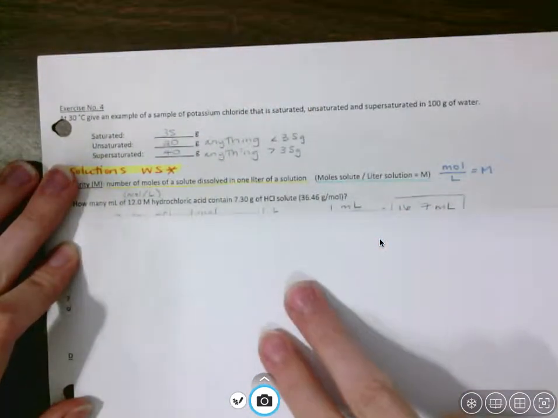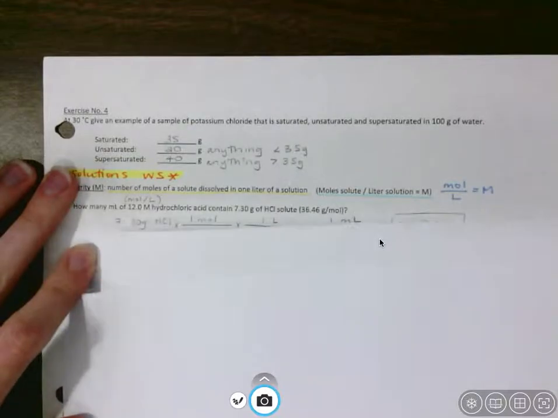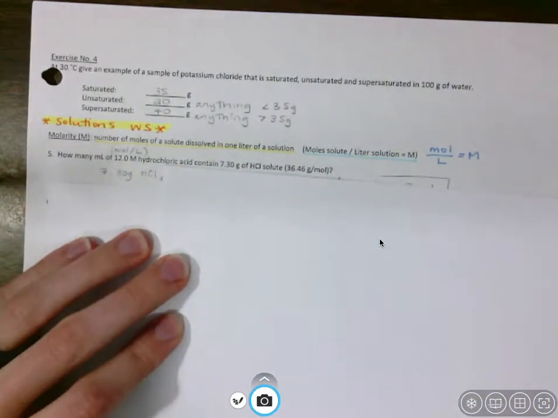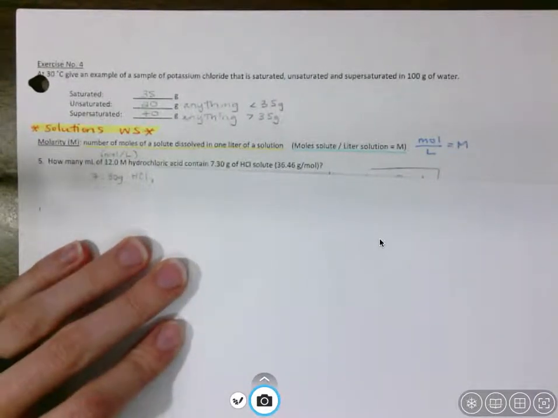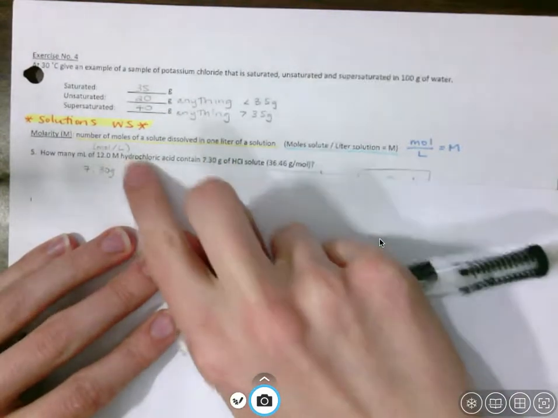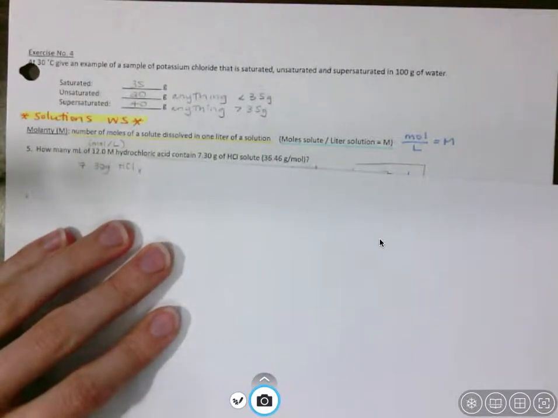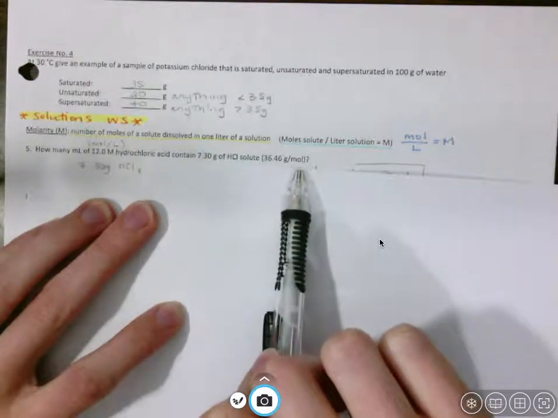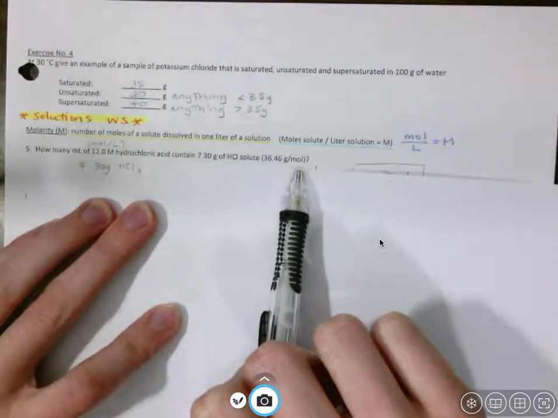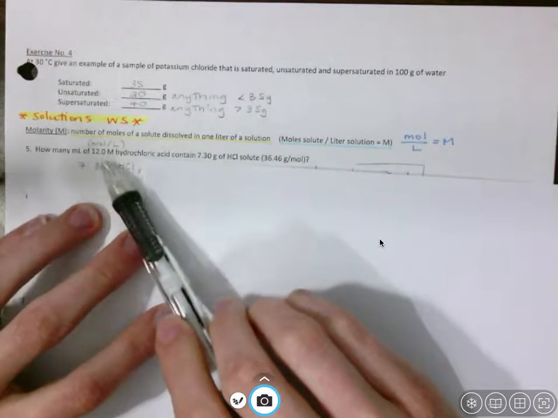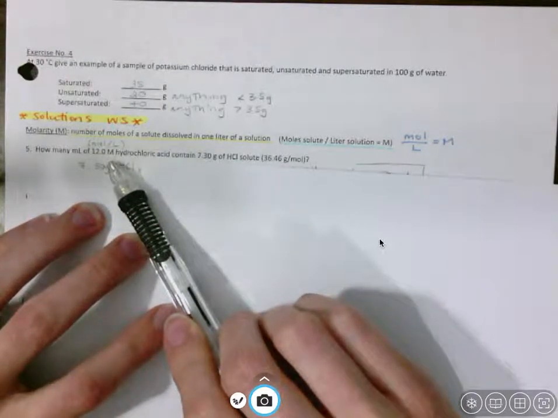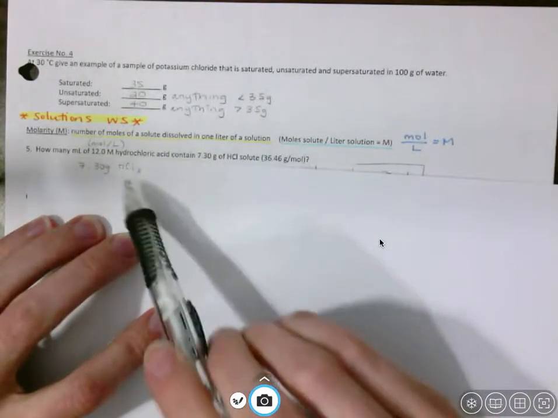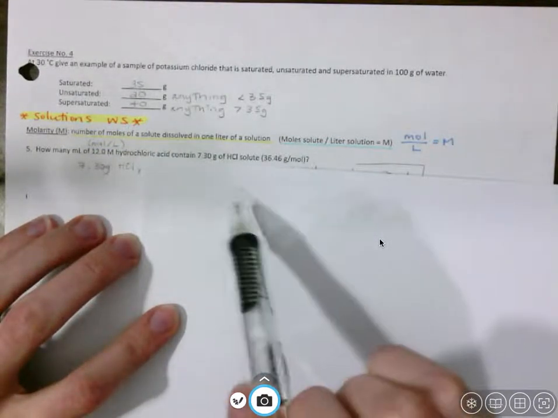So we're going to start with our 7.30 grams of hydrogen chloride. Let's talk about our units real quick and our mapping out of units. So we're starting with grams. Using our molar mass, we can get to moles. And then using our molarity, our concentration of our hydrochloric acid, we can get to liters. So we're going to be going grams to moles, moles to liters.